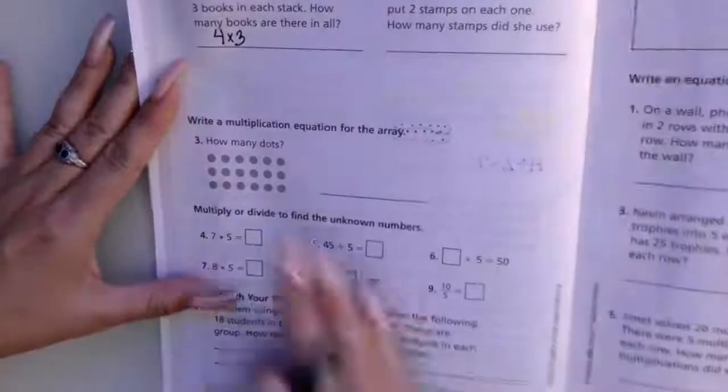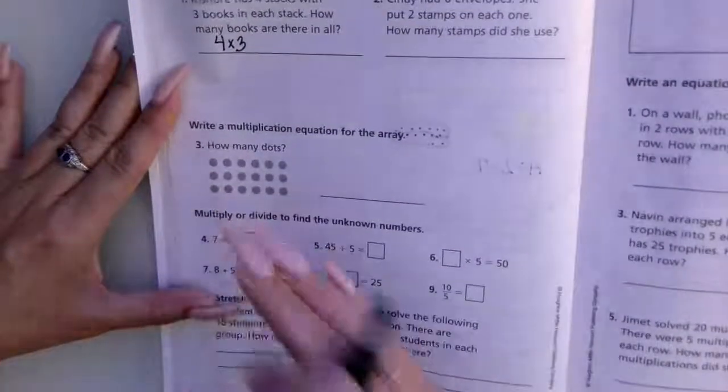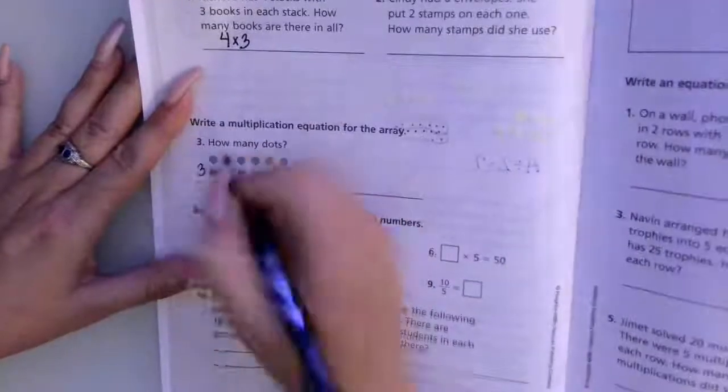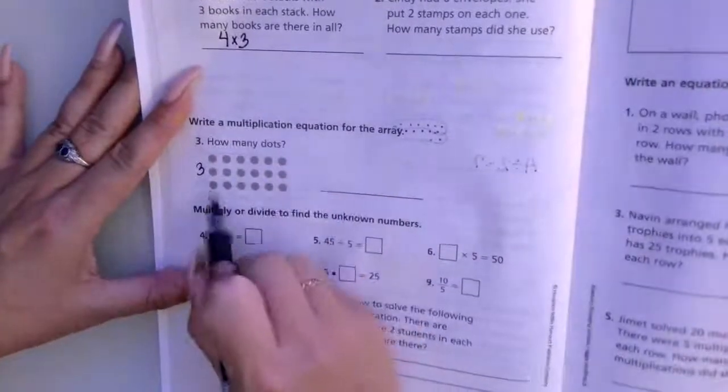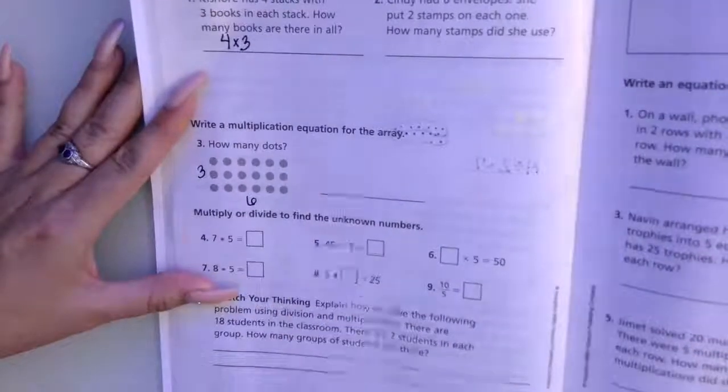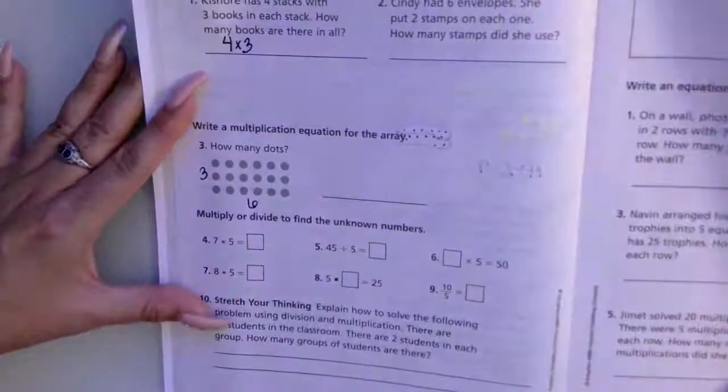Same thing with number 2. Write a multiplication for the array. I think you guys can handle this. How many dots? It is not asking you to count how many dots, right? It's asking you to create a problem, a multiplication problem, 1, 2, 3, 4, 5, 6. Okay, so you should be using those factors in your multiplication problem.